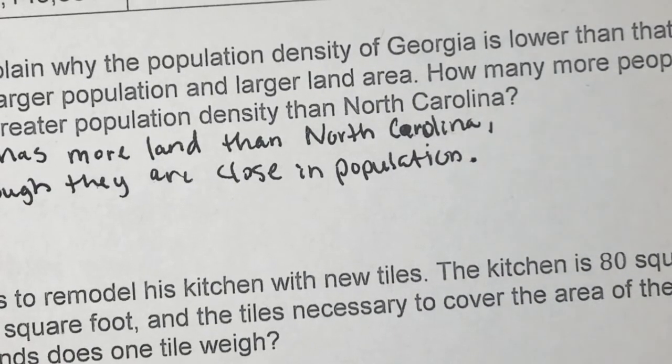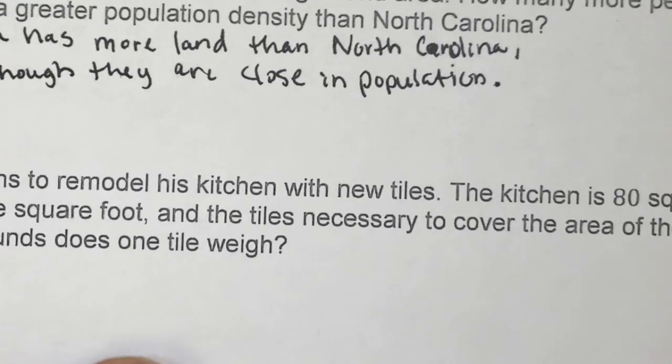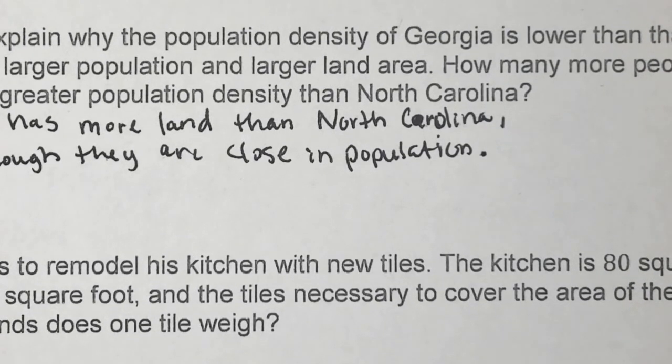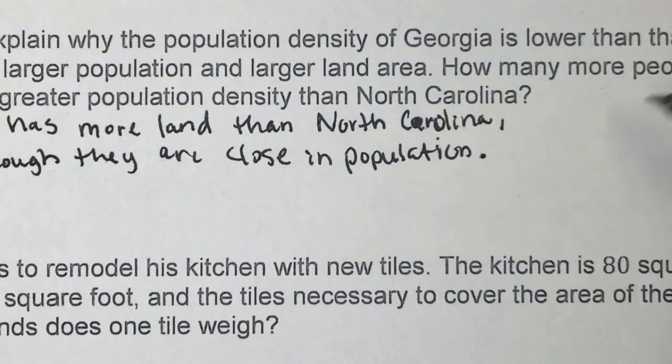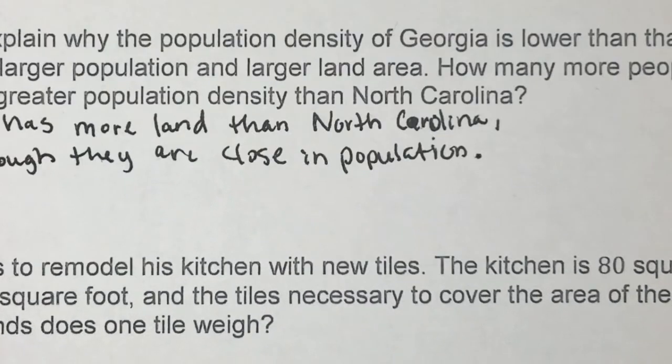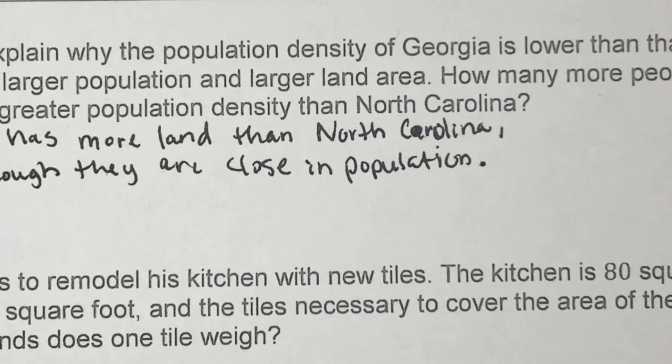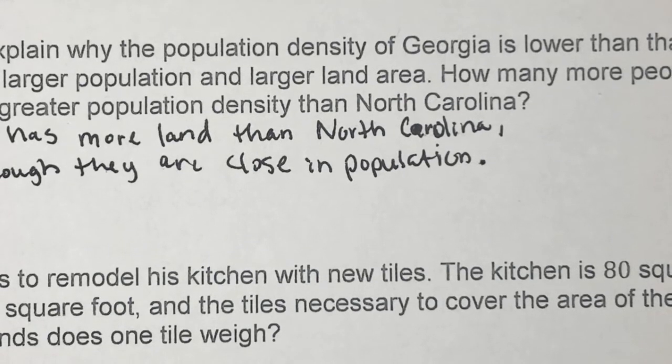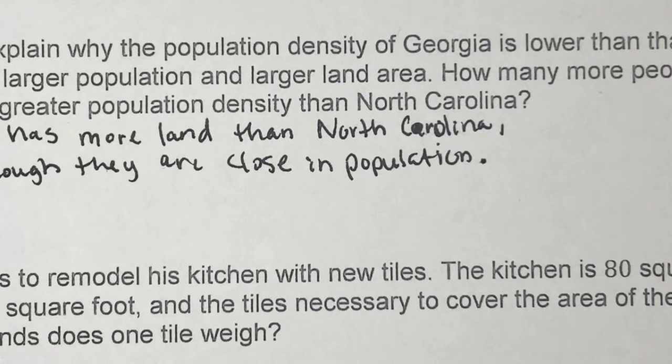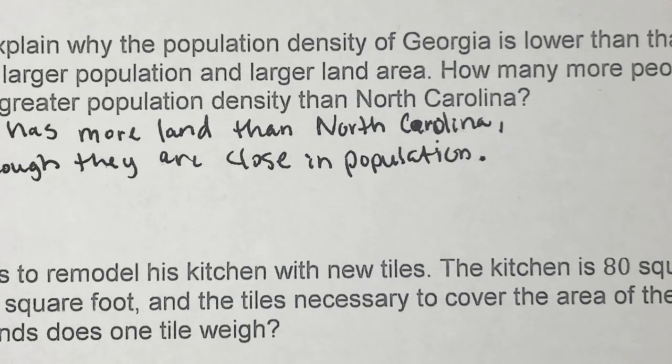Alright, so the second part, this is the part you gotta do some math on. It says how many more people does Georgia need in order to have a greater population density than North Carolina? So on this part, it's gonna take a little bit of work. It's similar to what we did in that problem in the notes. Yes, the part B where we had to do the stuff to find the animal. How many more animals? Yeah, it's similar to that.